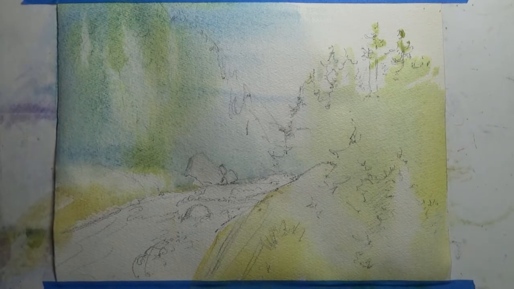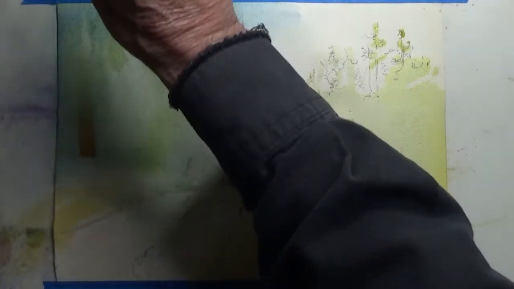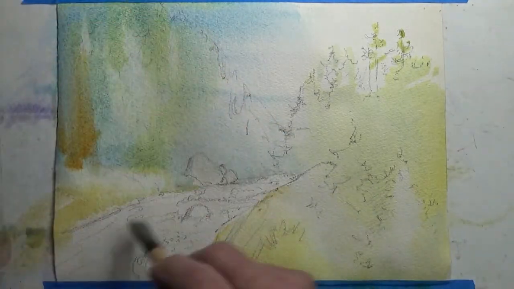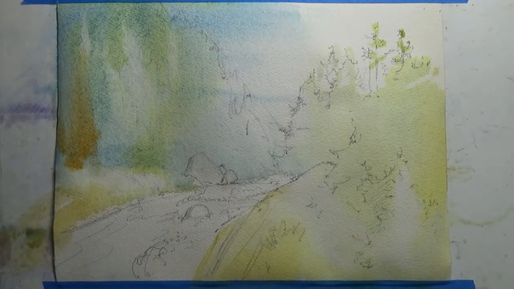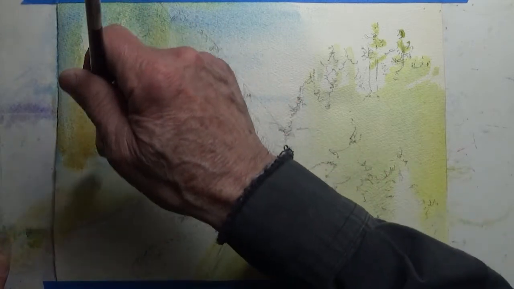So basically what we're doing is coming in here, and I'm going to add a little bit of yellow ochre with a little heavier pigment in these areas here. See, a little heavier pigment. The consistency of the pigment I'm using with my yellow ochre is more like heavy cream in here.